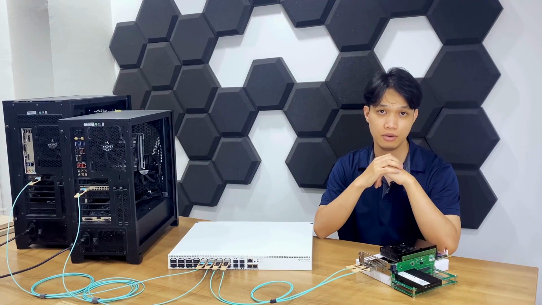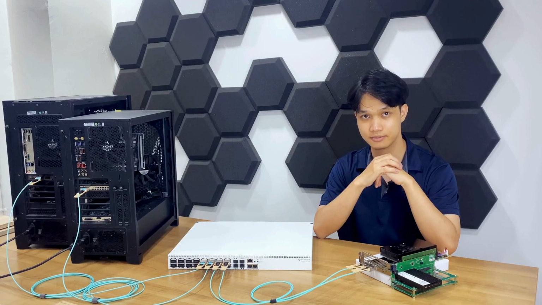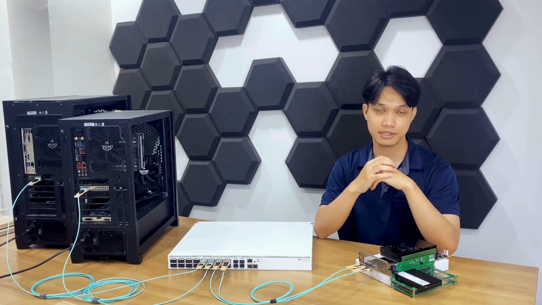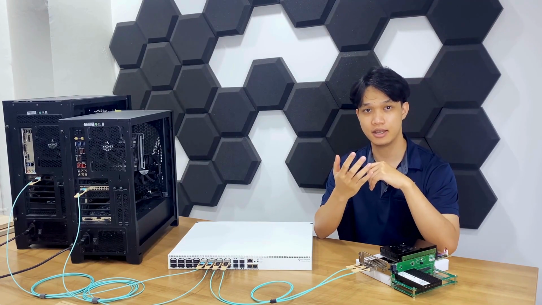That concludes our overview of the FPGA-based 100G Ethernet data logging solution, designed for sustained high-speed capture, scalability, and real-world deployment.